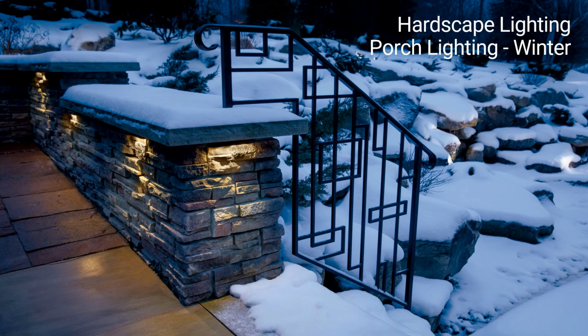Hardscape lighting can add interest and function to stone-constructed aspects of the landscape design. They are also useful on stone walls. Large porches may also be more usable with some lighting. In this image, hardscape lighting has been positioned under the capstone.